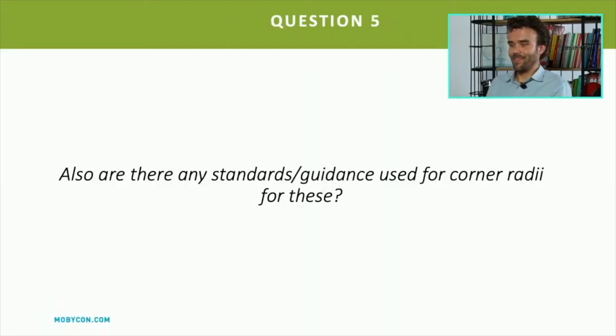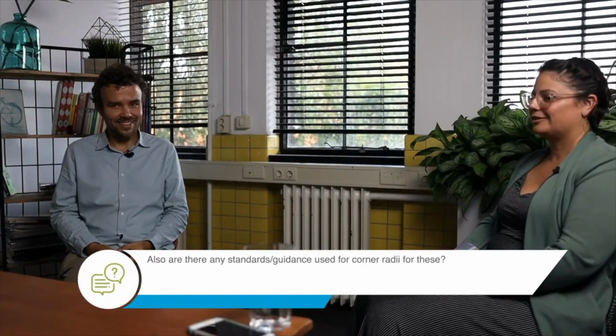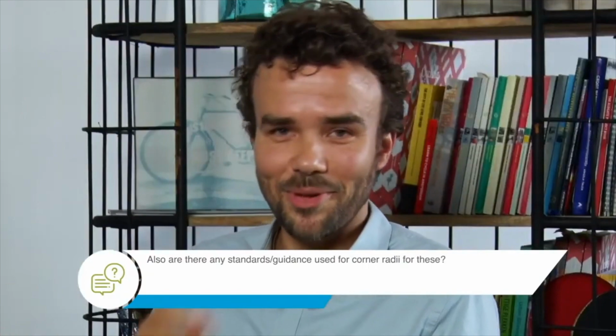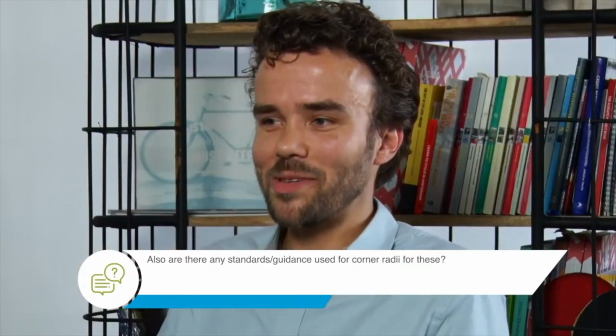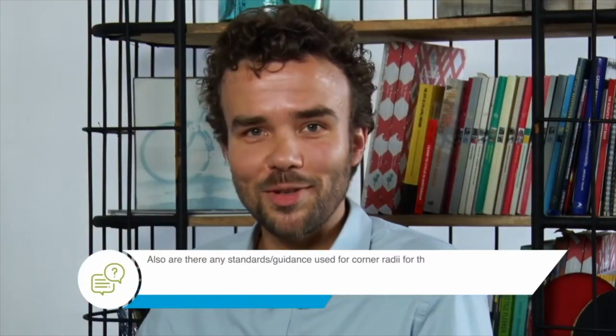Excellent. So our next question is also, are there any standards or guidance used for corner radii when we're speaking about these kinds of designs? Yeah, nice and technical question. So a corner radius, for those, maybe most people know, but maybe some people don't, it's how big is the curve in the curb that you use for bikes turning right and left.